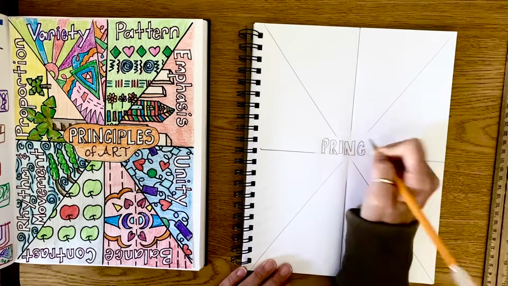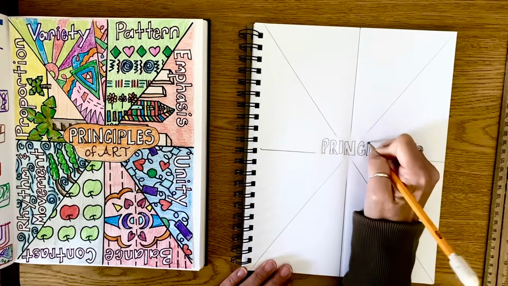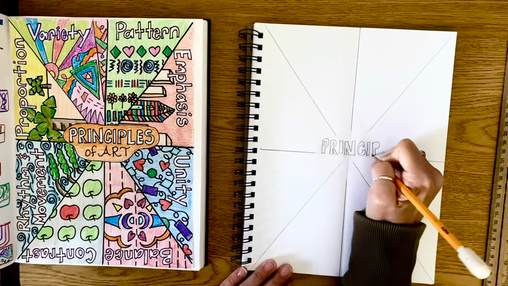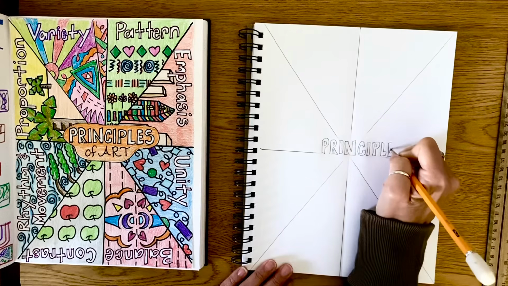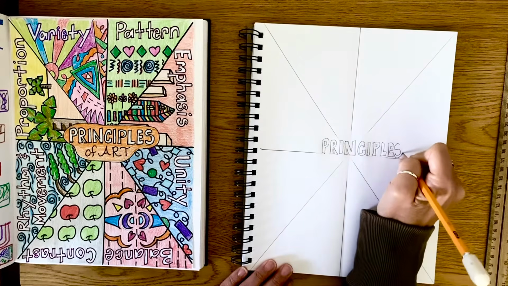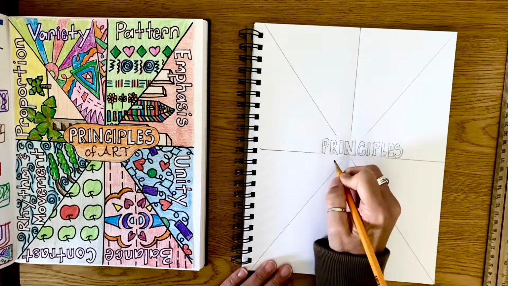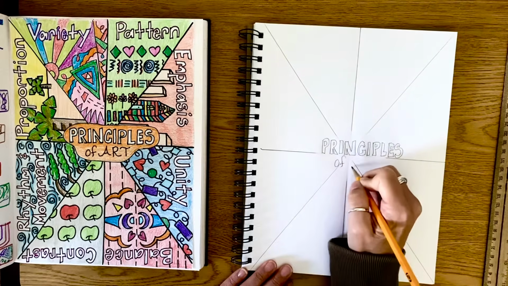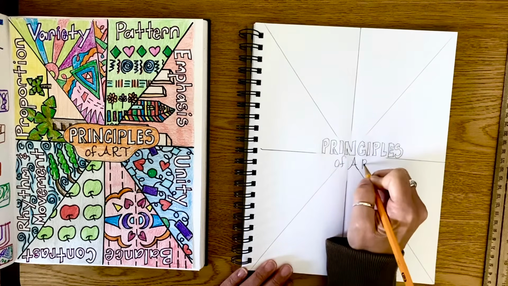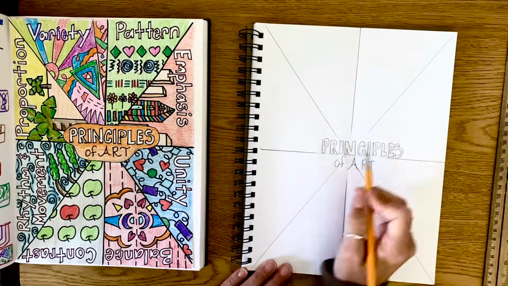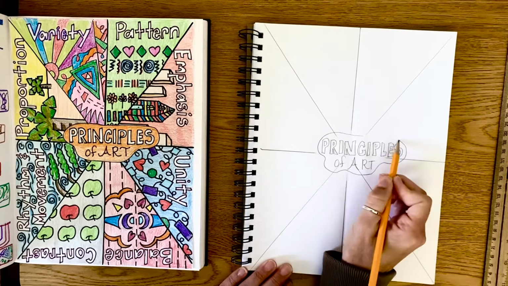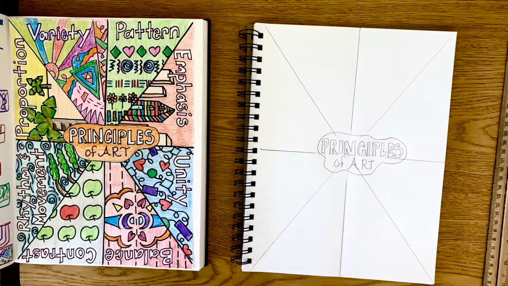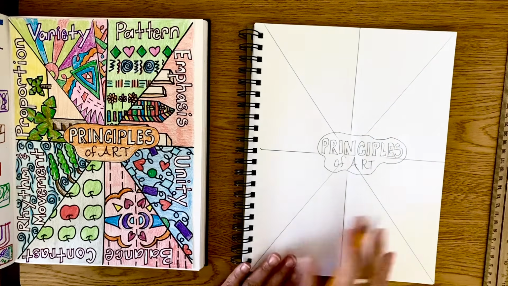You can do it in bubble letters. Principles of art. Now you may also see it where it says principles of design, but we are going to write principles of art, and you can do a little wavy line or a little bubbly line, maybe a little cloud around the title of your chart, and then you can begin.